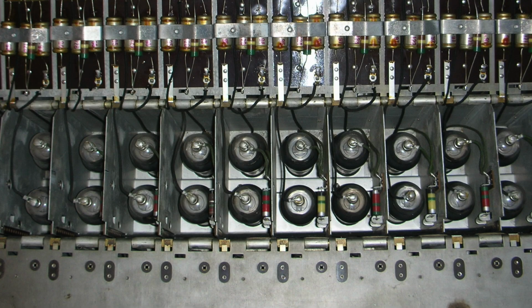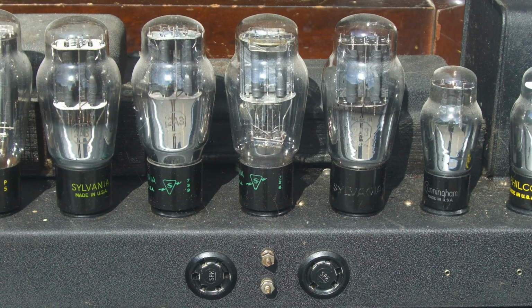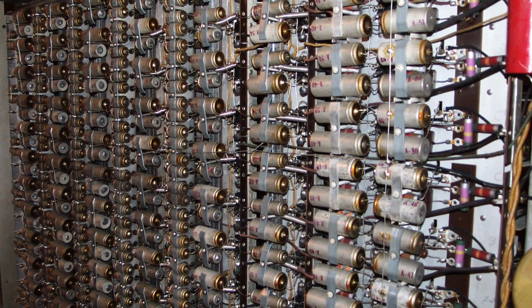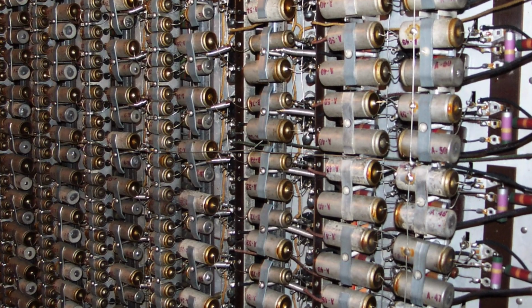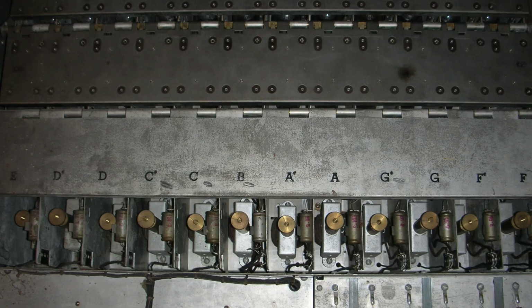Being the technology of the time, the Hammond Novachord had over 160 vacuum tubes and a seemingly unending supply of capacitors. As mentioned before, the Hammond Novachord had 12 oscillators. The outputs of these 12 oscillators, when divided, provided the subsequent octaves present on the Hammond Novachord.